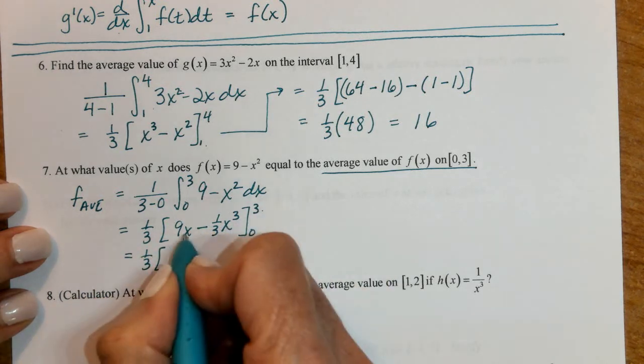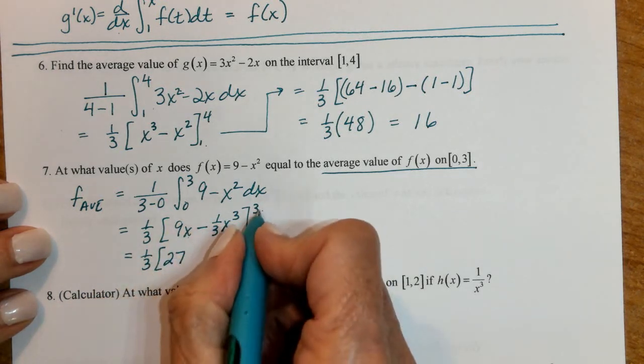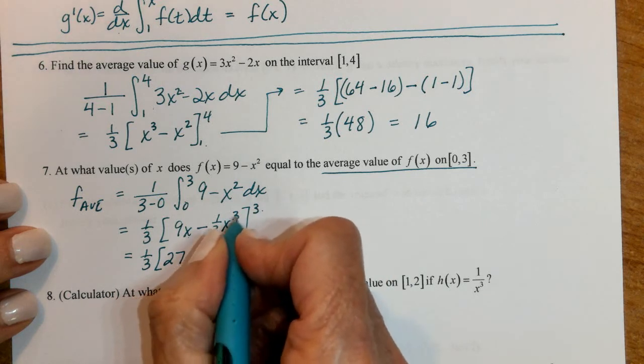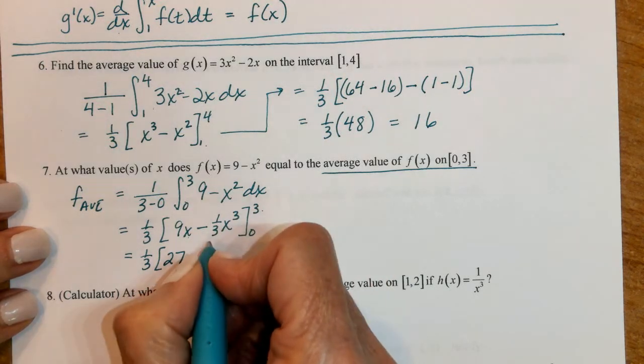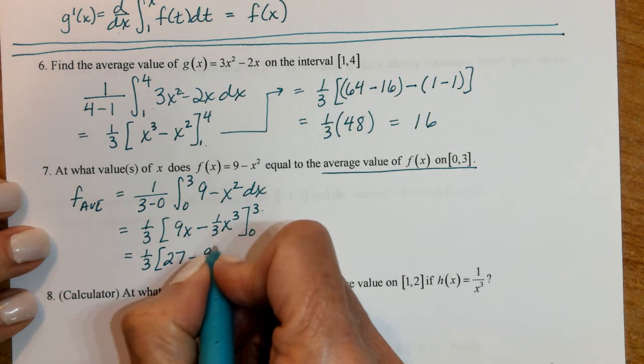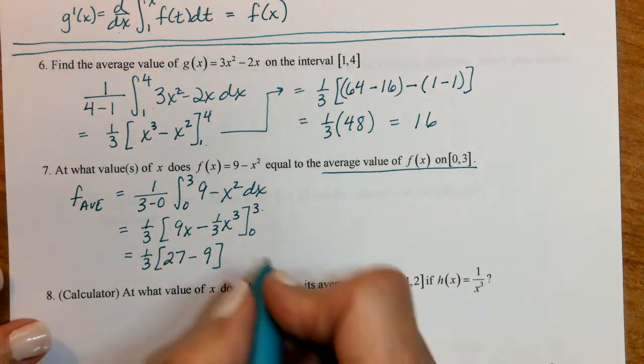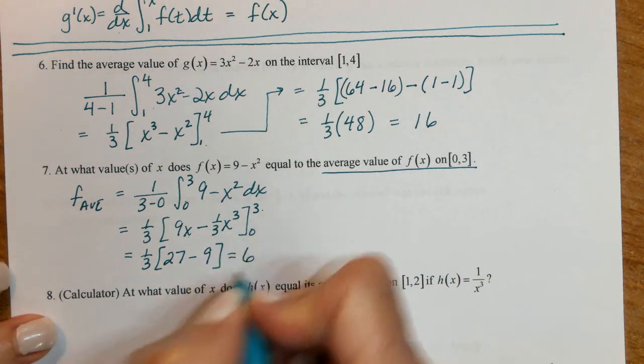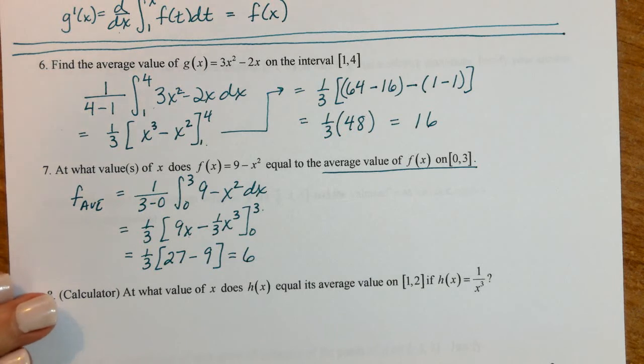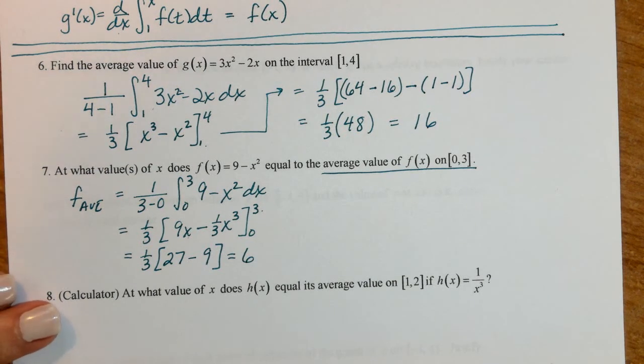Put 3 in for x. 3 cubed divided by 3 is just 3 squared. 27 minus 9 is 18, and 1/3 of 18 is 6. So the average value of f is 6 on that interval.